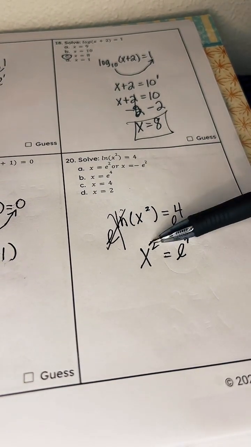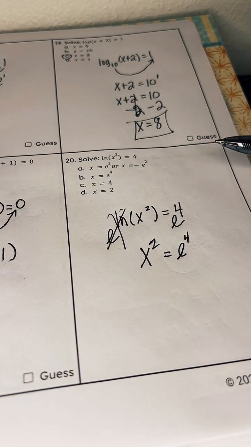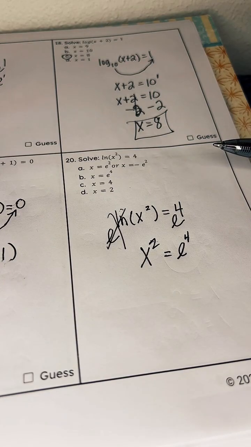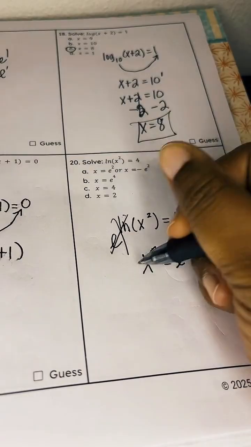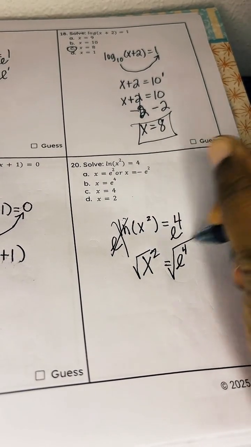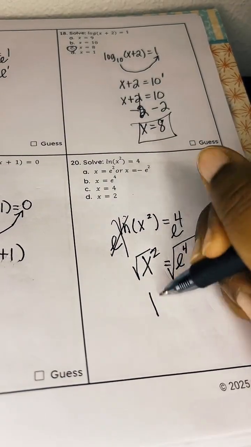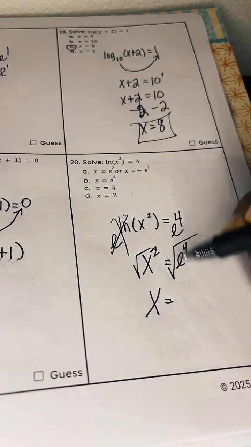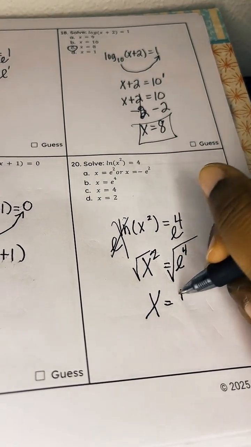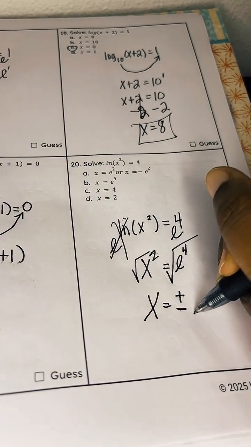Now, how do we get rid of a square? We got a square root. Yep, good, the Eve effect. And whenever we take the square root of a number, remember we put plus or minus.